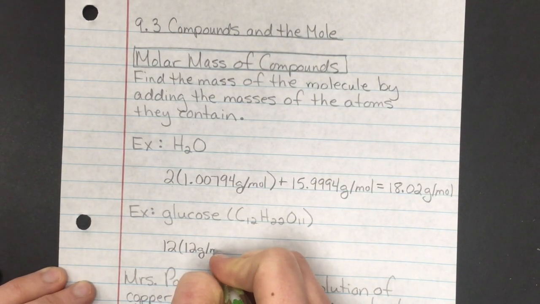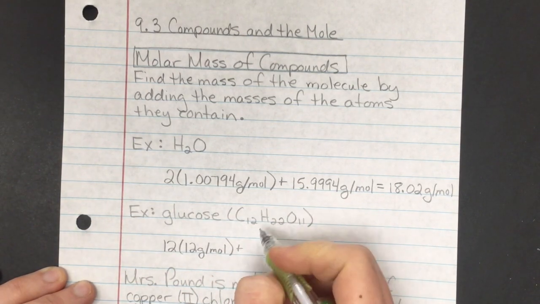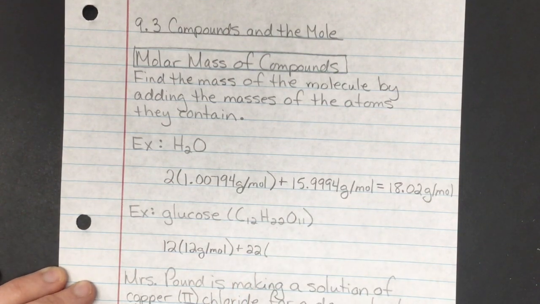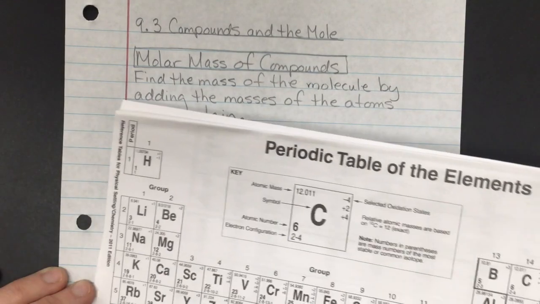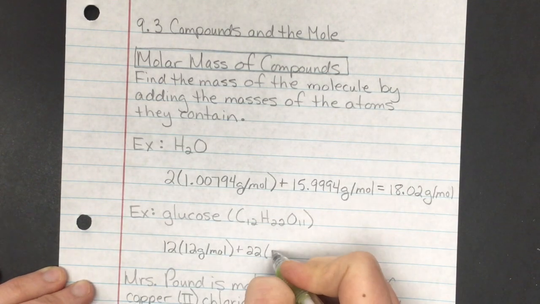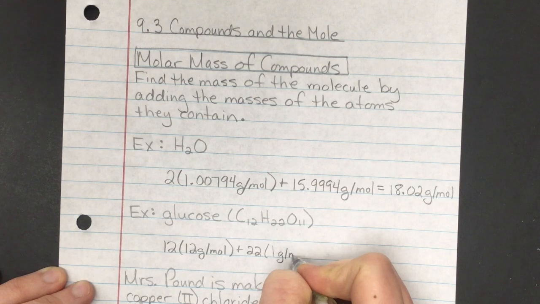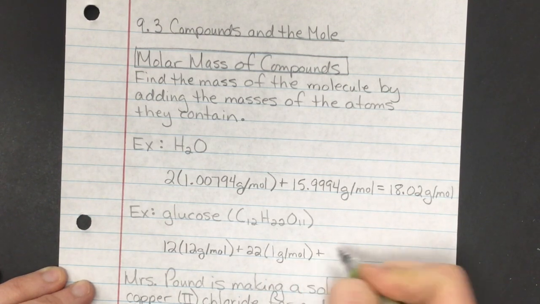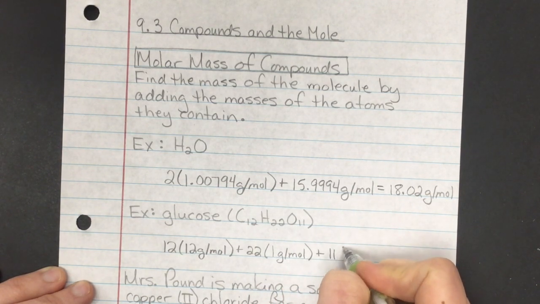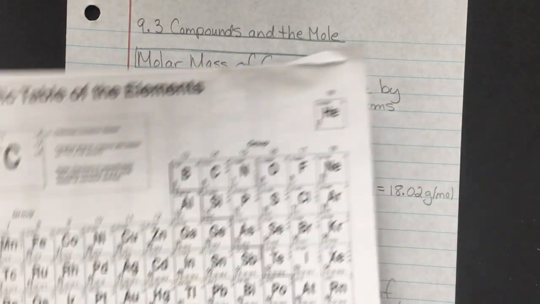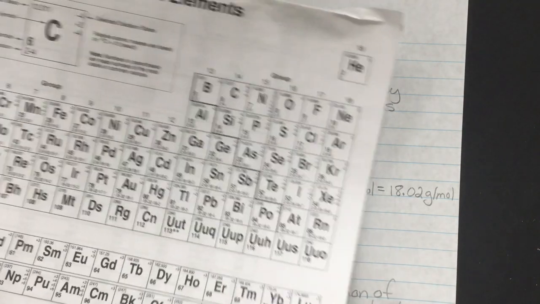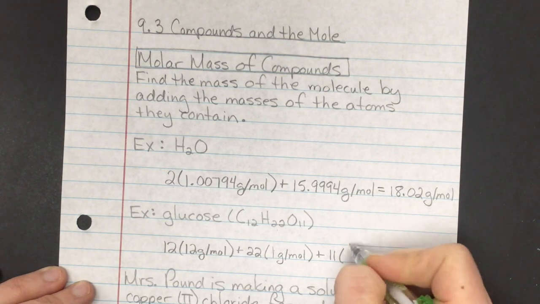So 12 grams per mole, plus 22, because I have 22 hydrogens, times the molar mass of hydrogen, 1.00794, so times 1 gram per mole, plus I have 11 oxygens, so it's 11 times the molar mass of oxygen, 15.9994 grams per mole. So I'm going to round that off to 16 grams per mole.